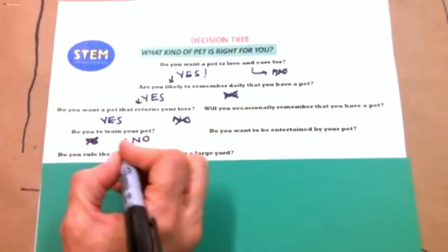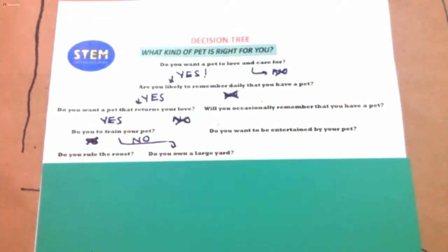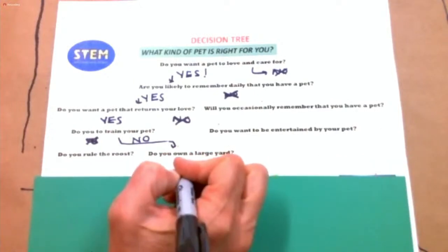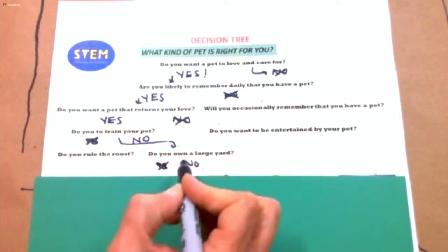All right, so we're going to continue down this way. And now it asks: do you own a large yard? So I'm not going to train my pet, so I guess the idea is that maybe it would stay outside. I live in the city, so I'm going to say no. Again, the other answer was yes, but I'm going to head down this way.